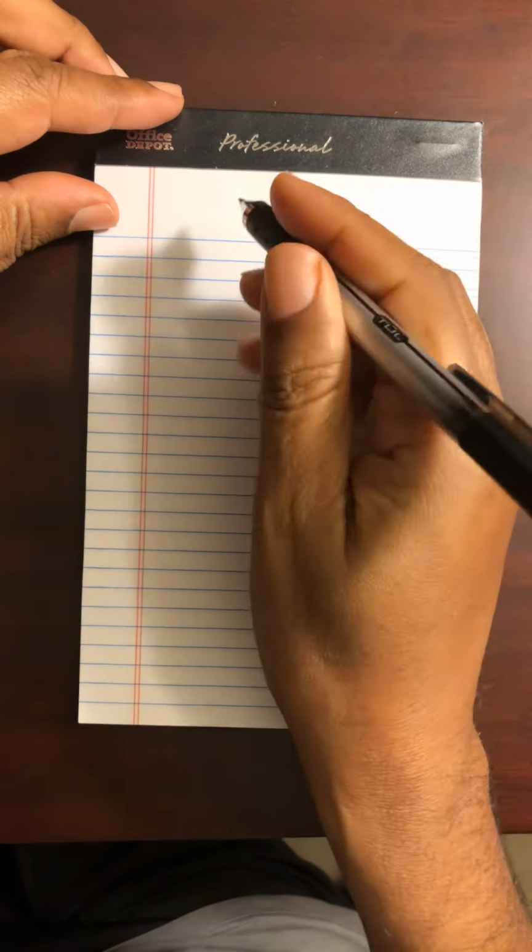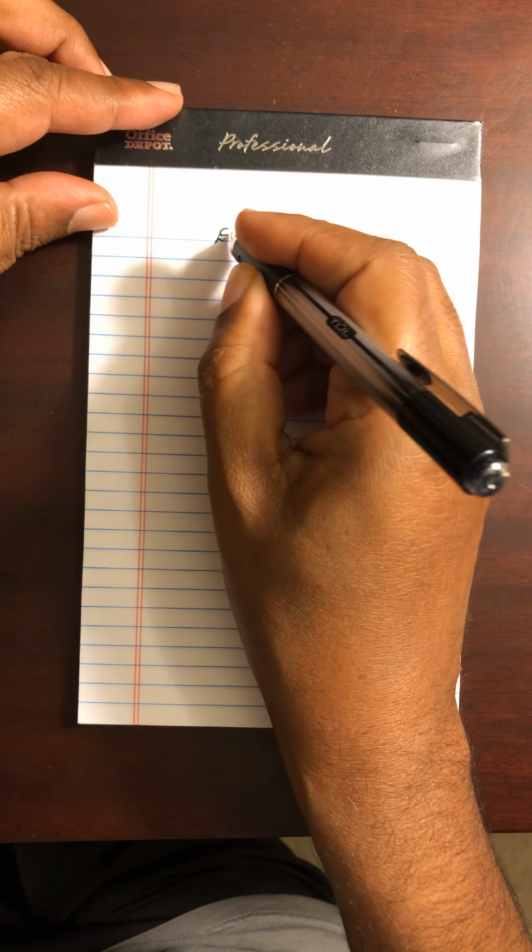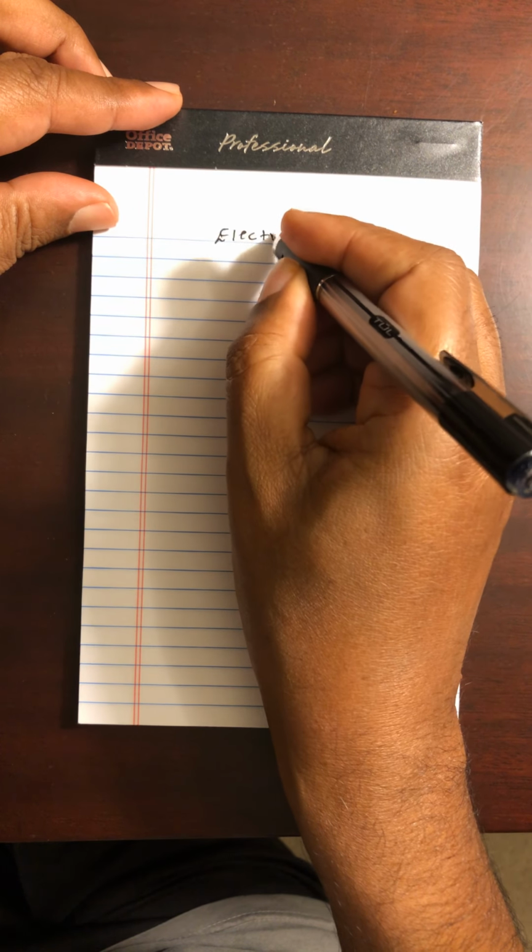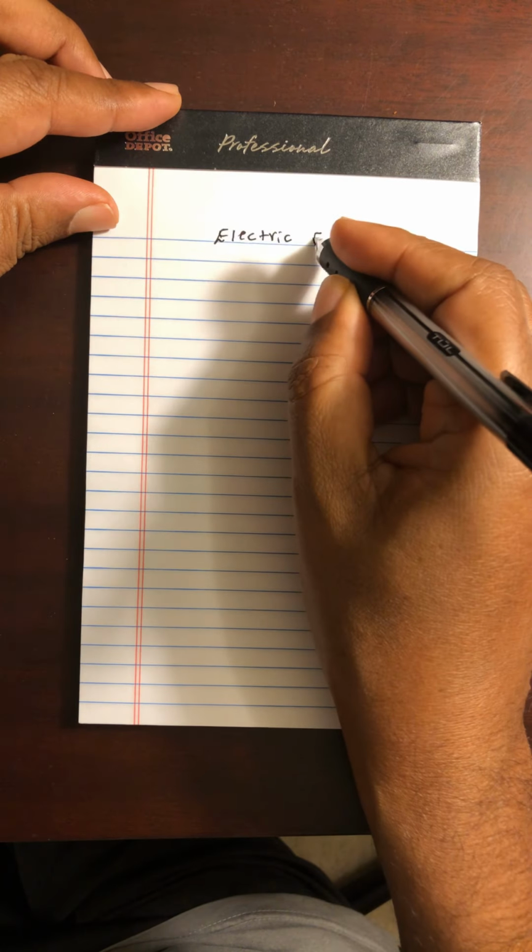In this section, we're going to look at electric field.